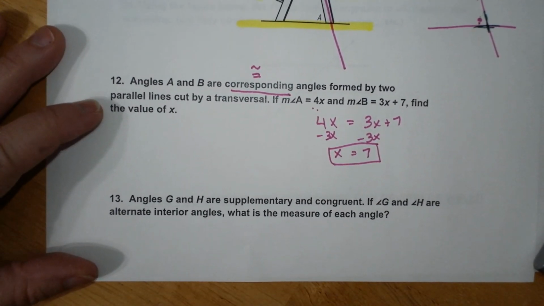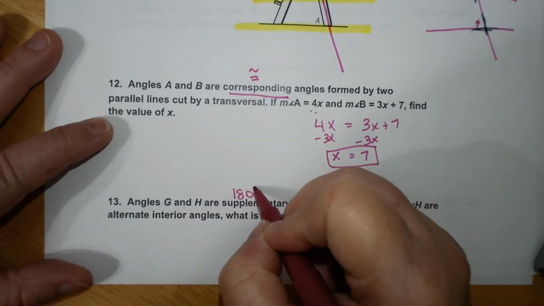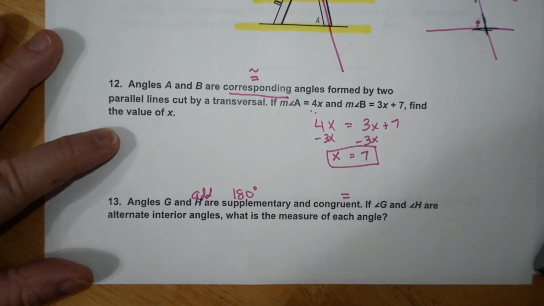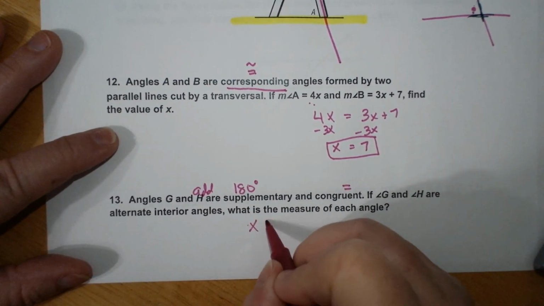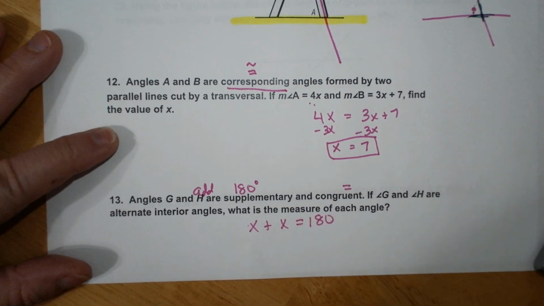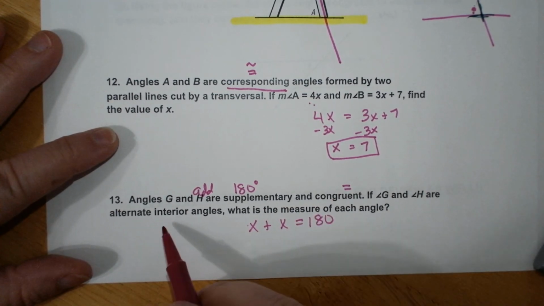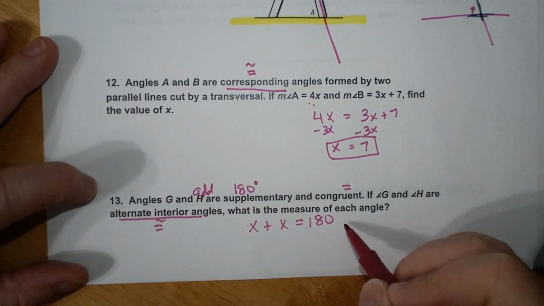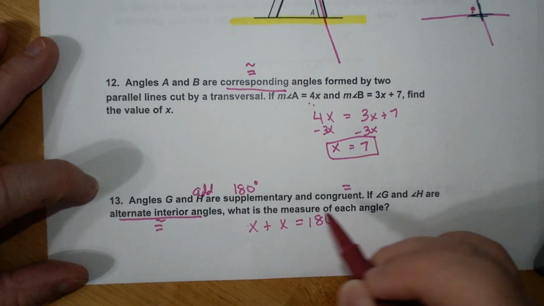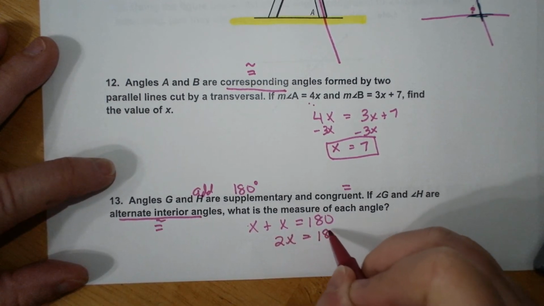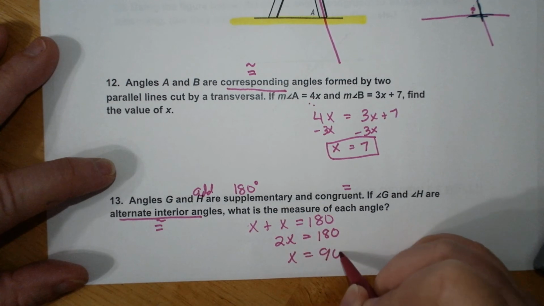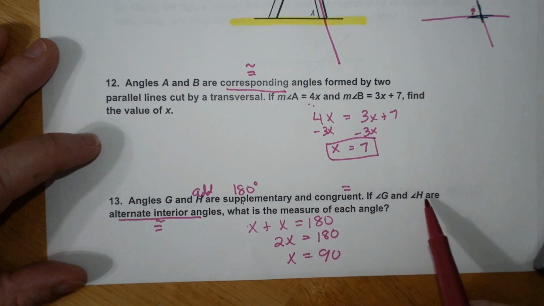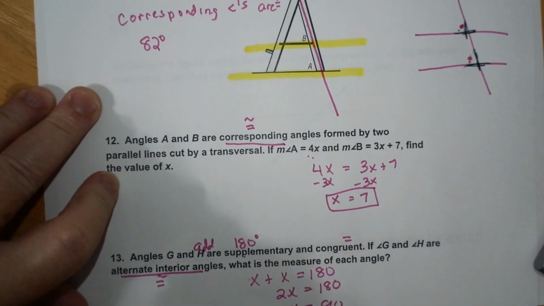Angles G and H are supplementary. I know supplementary is 180 degrees. Add them. Congruent means they're equal. So I have x plus x equals 180. They're alternate interior angles, which means they're also congruent. What is the measure of each angle? 2x equals 180. x equals 90. So 90 and 90 does equal 180. 90 and 90 are congruent. G and H are also congruent.